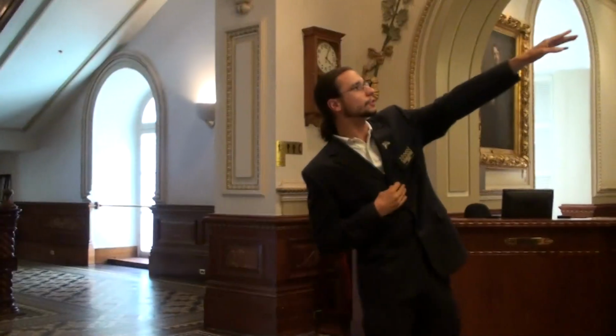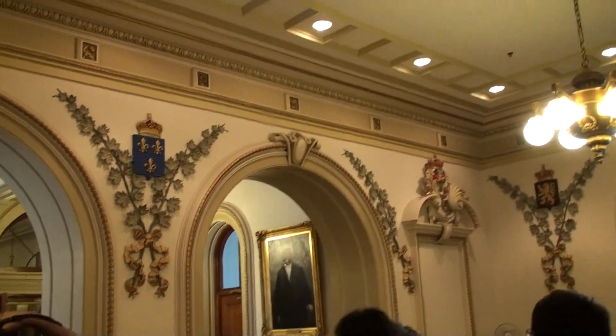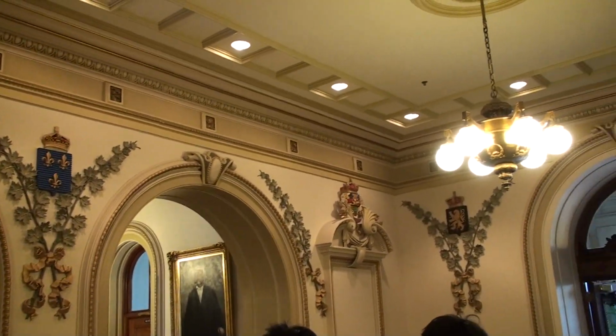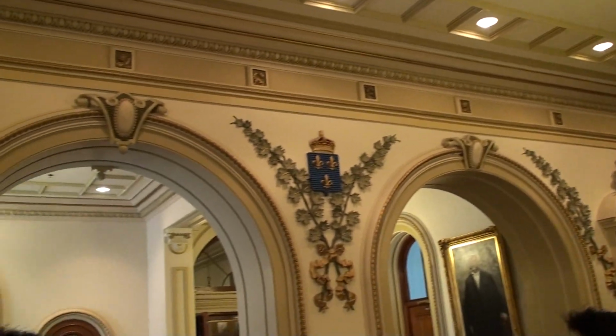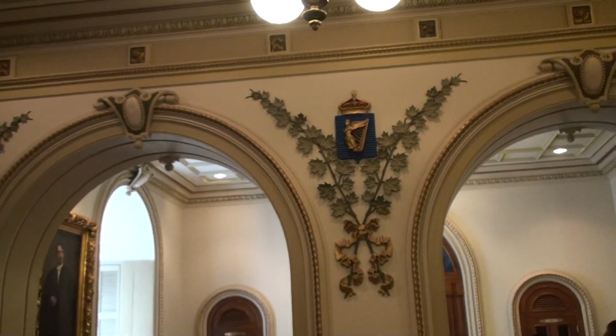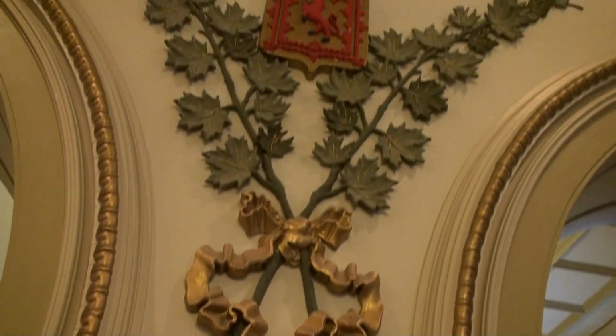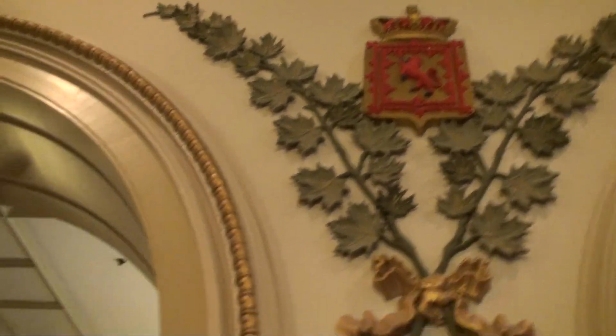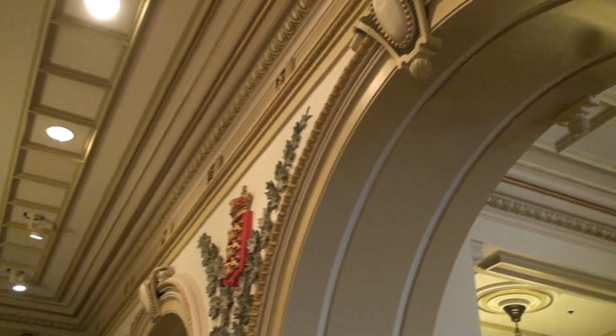If you look on your right over there, you first have 3 golden fleurs de lis, 3 lilies on the blue background. That represents the French monarchy, so France before the Revolution. Just beside, closer to me, is the Heart of Ireland. On the other side, you first have the Lion of Scotland. And the last one is the 3 golden leopards of England. And beside each of them, you'll see maple leaves for Canada.